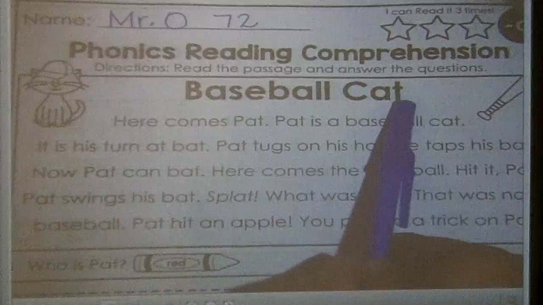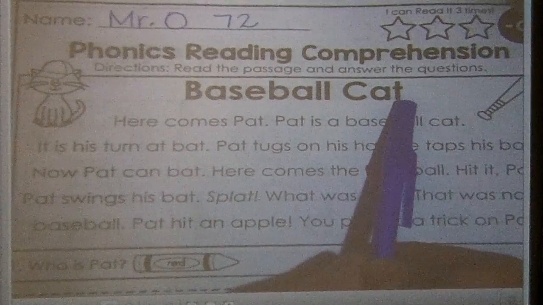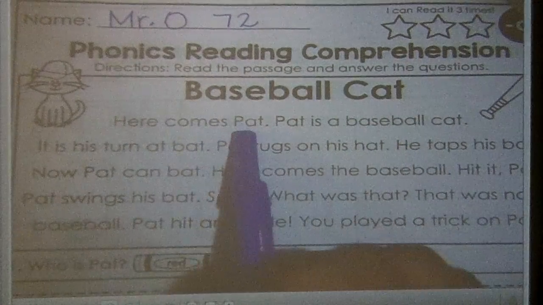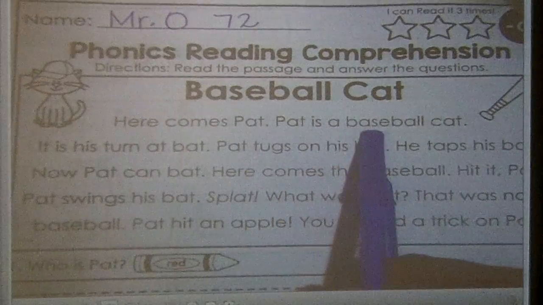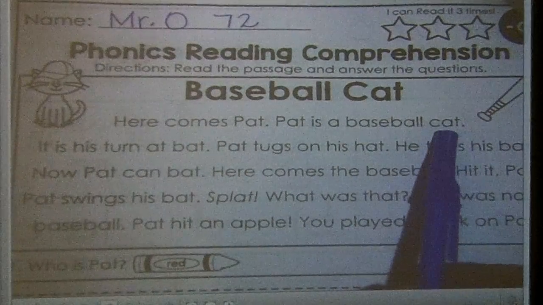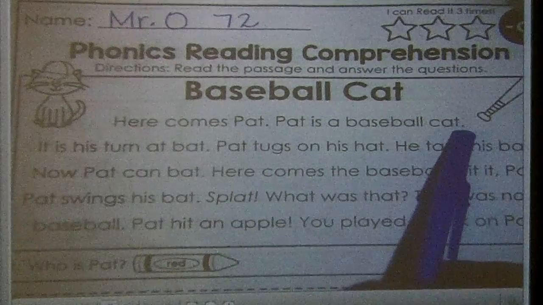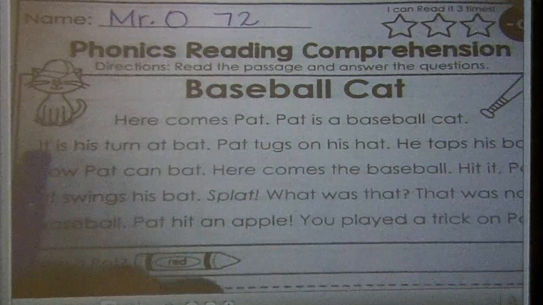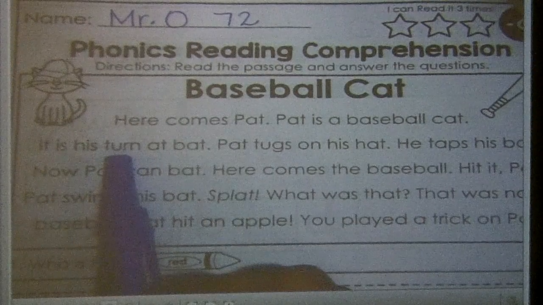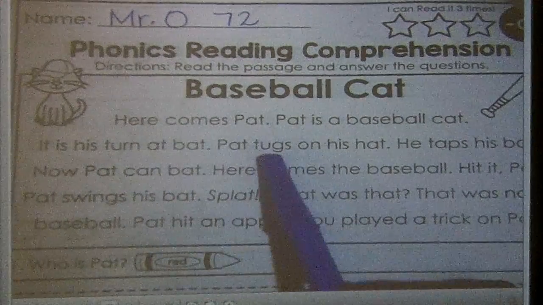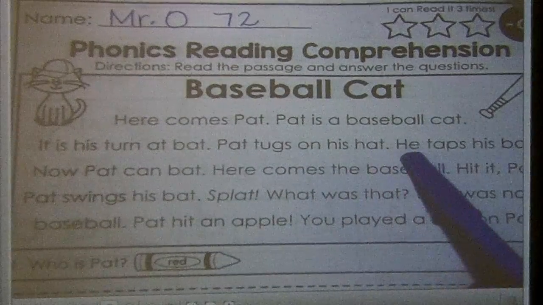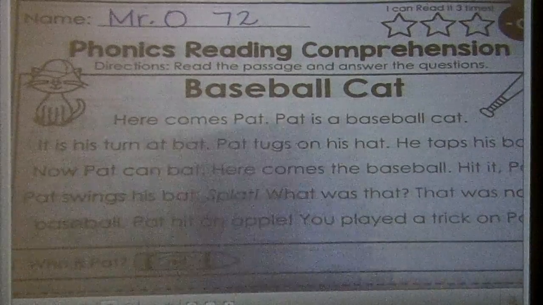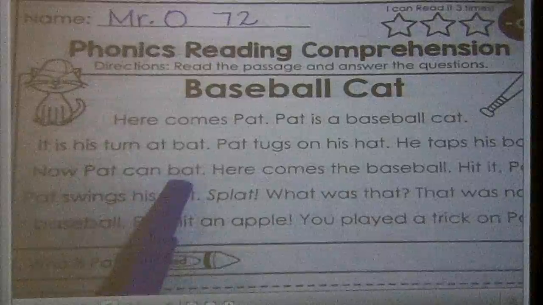And we are going to be reading this story, and this will have a lot of at family words. Here comes Pat. Pat is a baseball cat. And remember, just like we do with guided reading, we see a period and we're going to stop, take a little break, and then keep on going. It is his turn at bat. Pat tugs on his hat. He taps his bat. Now Pat can bat.